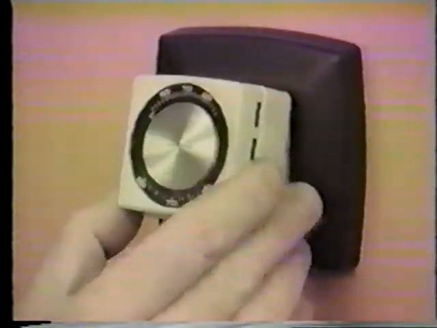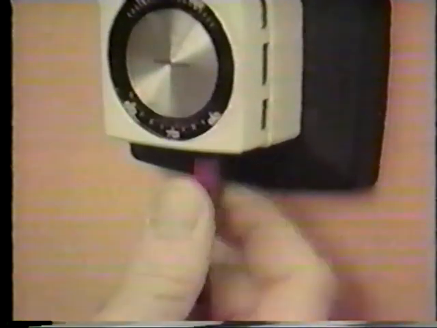Adjust and calibrate the thermostat according to the instructions packaged with it. Calibration of the thermostat will be covered later on in this program. Place the cover on the thermostat. Secure it with counterclockwise turns of the Allen head screw, located at the bottom of the thermostat.